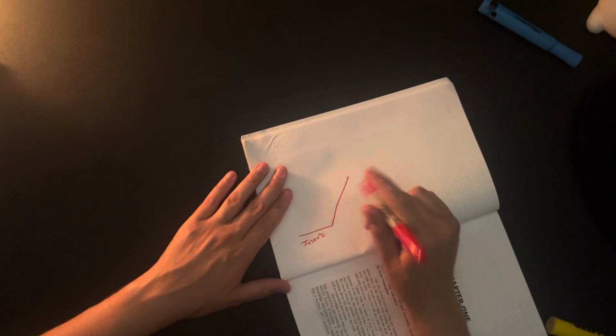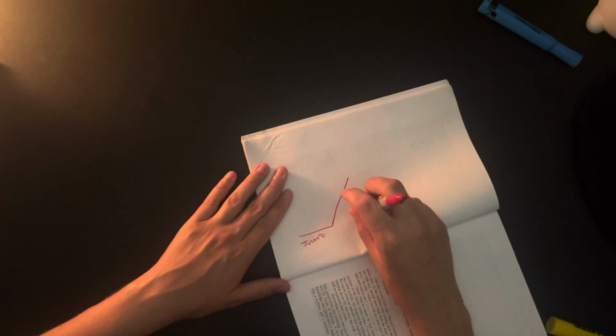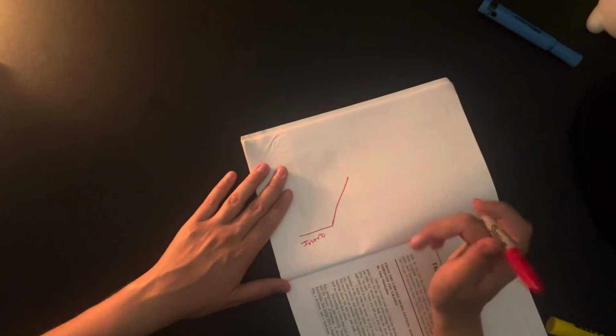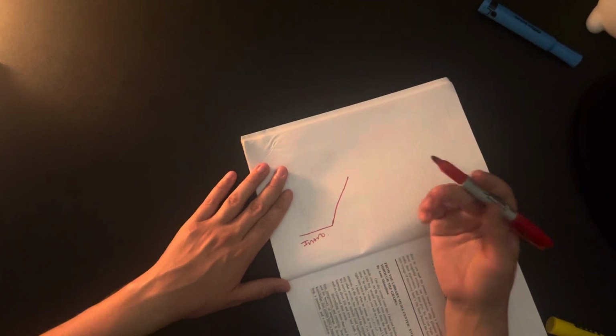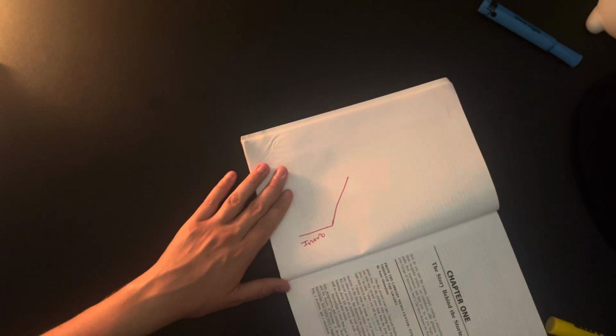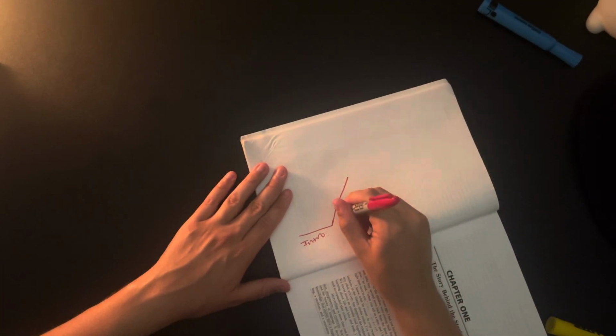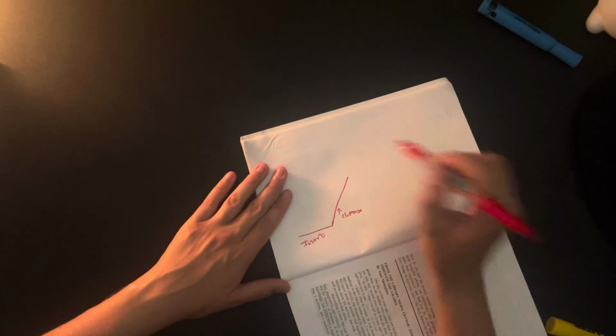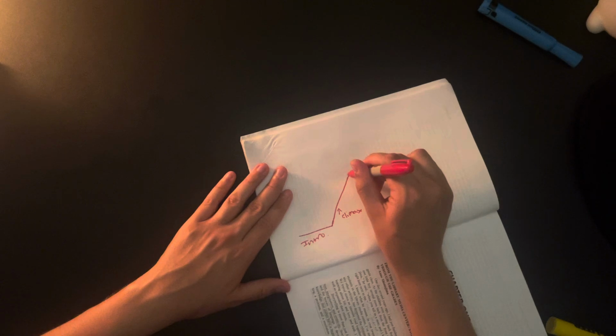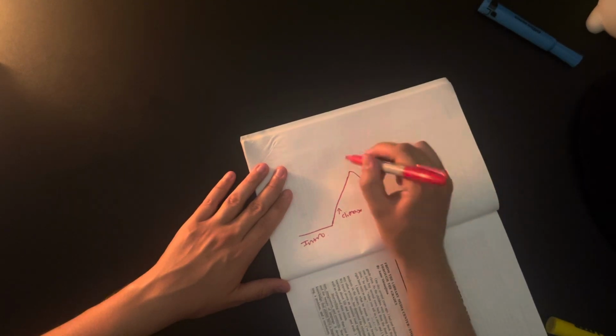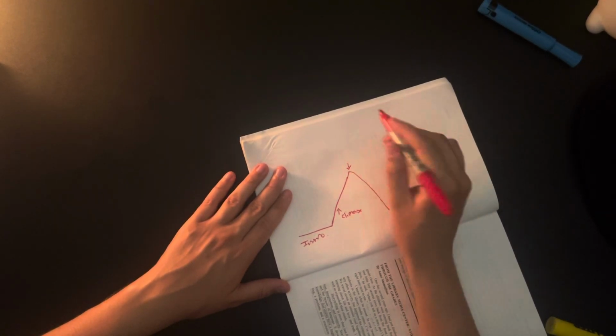You have your, this is called building suspense or building climax. You're growing to the climax in a traditional story. So we'll say up to the climax. And then here is the peak. This is your climax.